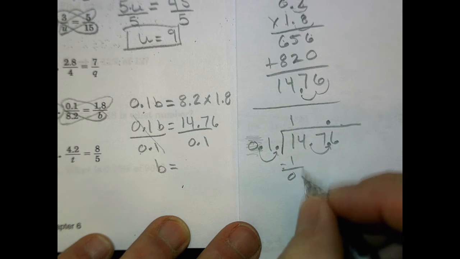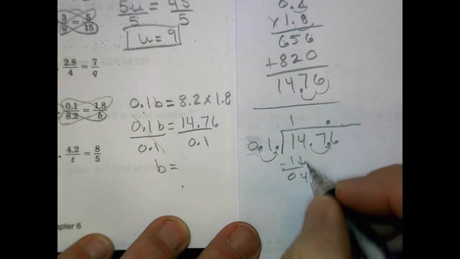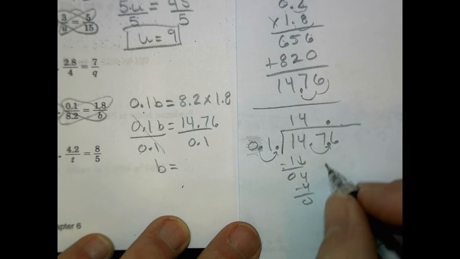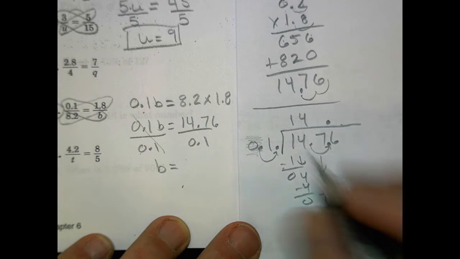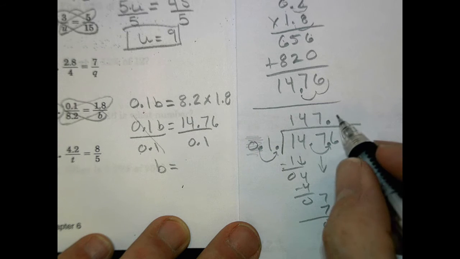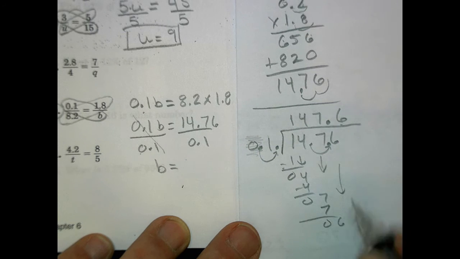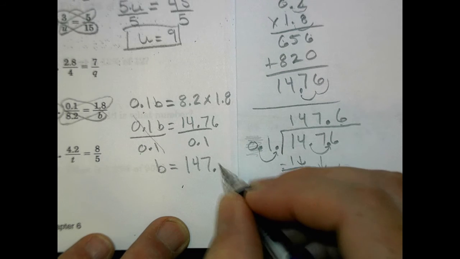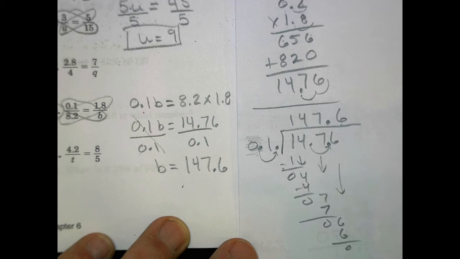Bring down the 4. 1 goes into 4 4 times. Bring down the 7. 1 goes into 7 7 times. Bring down the 6. And 1 goes into 6 6 times. And we're at 0. So my solution for this one is 147.6.